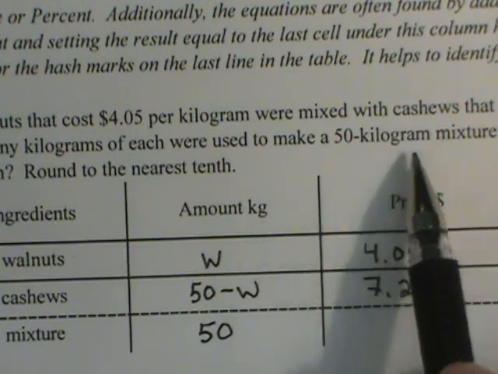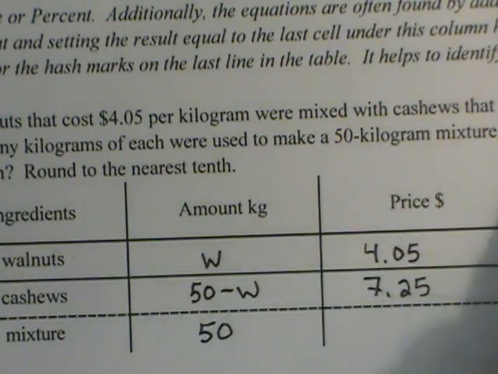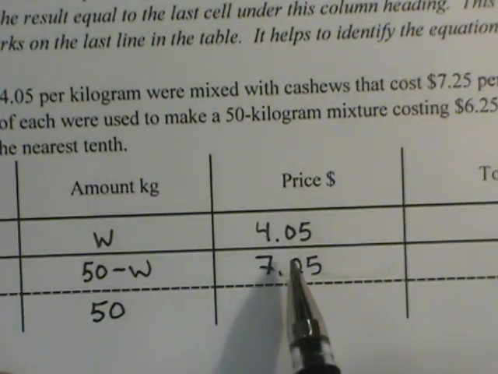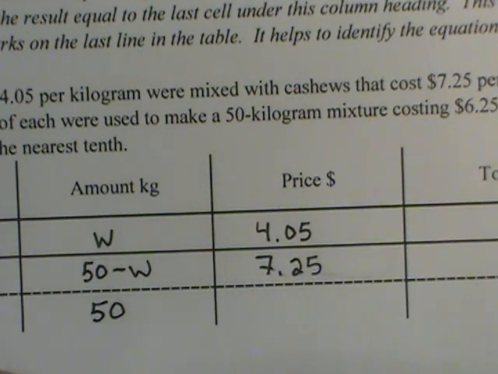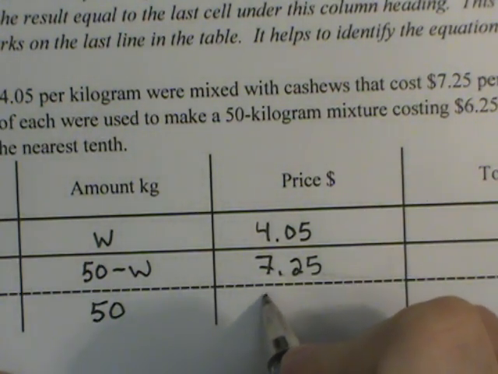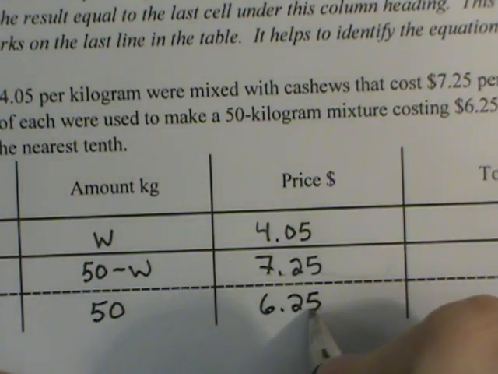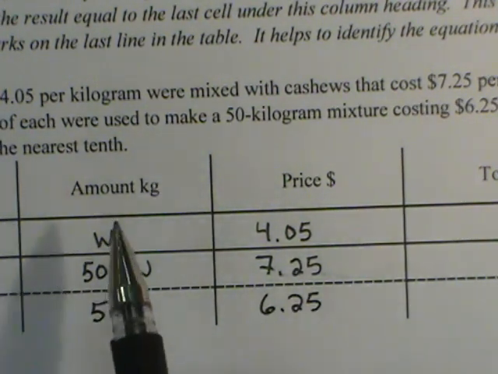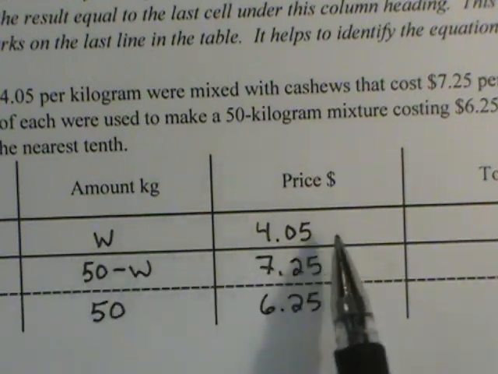And it says that the mixture is going to sell for, or rather cost, $6.25. As we look at this, does the $6.25 fall between those two values? Since it does, you should feel pretty comfortable about putting $6.25 right there. Once I have the two columns filled out, it's time to multiply across the columns.